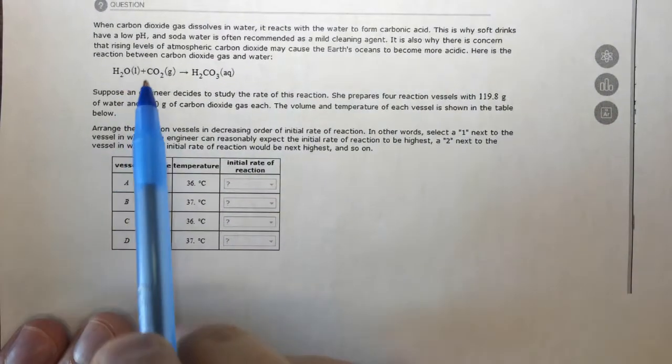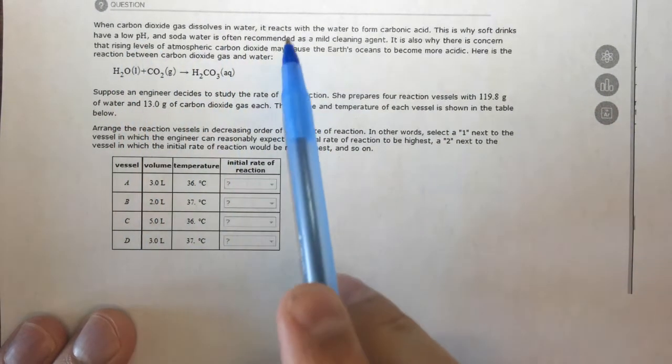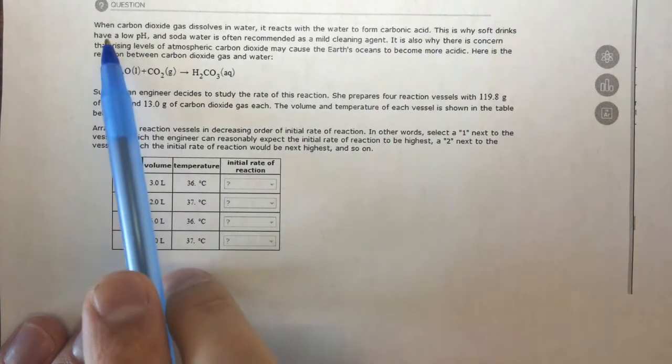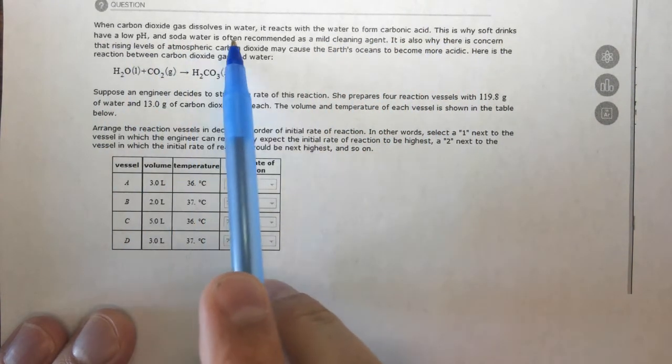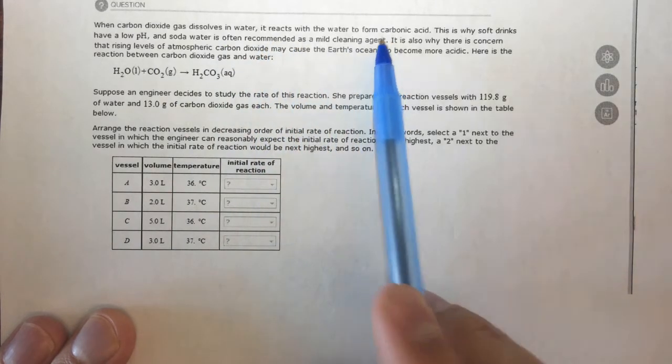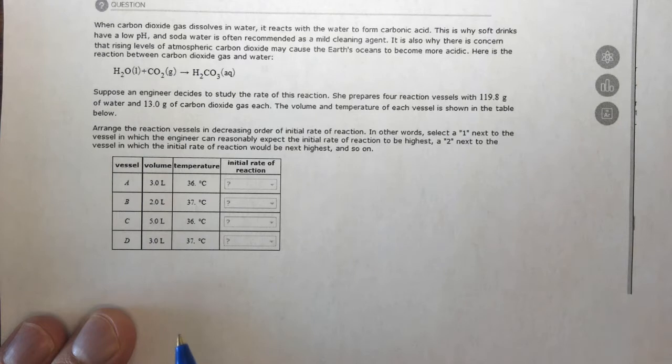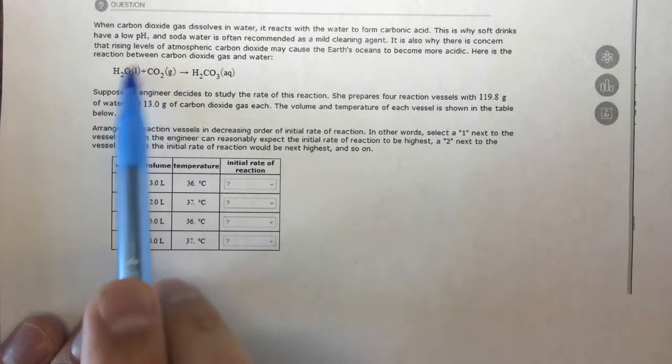This question says, when carbon dioxide gas is dissolved in water, it reacts with the water to form carbonic acid. This is why soft drinks have a low pH, and soda water is often recommended as a mild cleaning agent. It is also why there is a concern that rising levels of atmospheric carbon dioxide may cause the Earth's oceans to become more acidic. Here is the reaction between carbon dioxide gas and water, shown here.